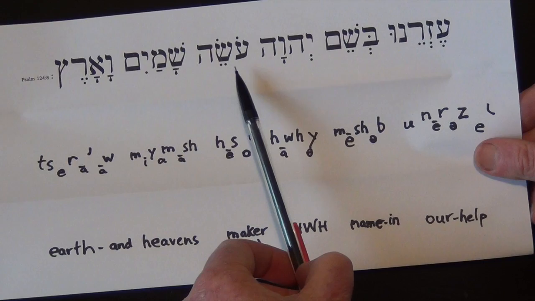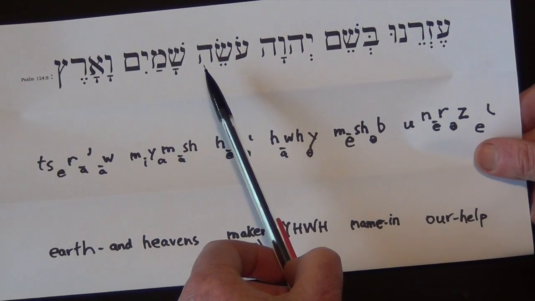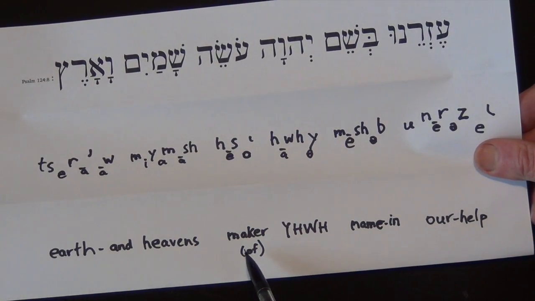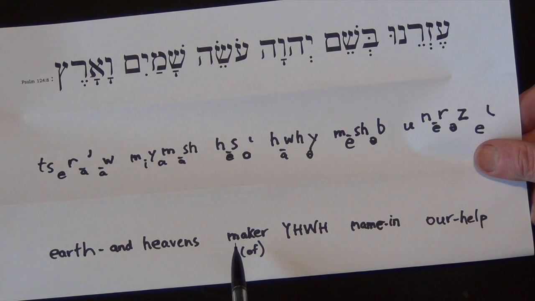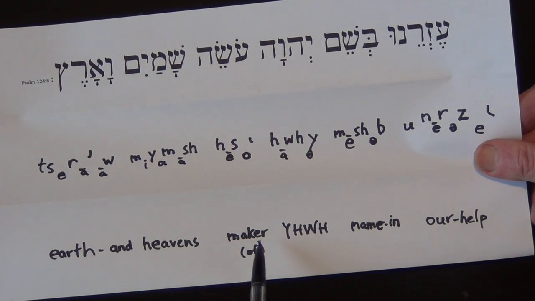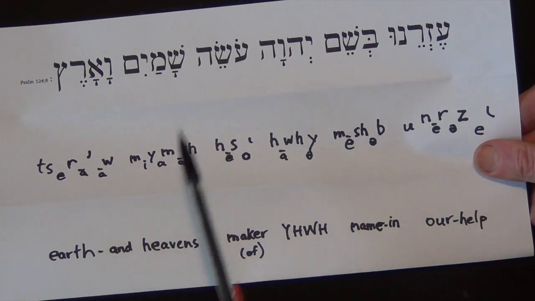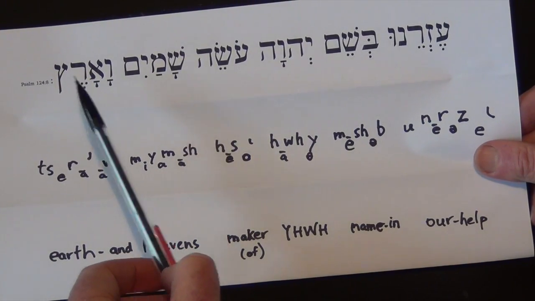Next word is also new, ose, which means maker. Shamayim va'aretz. And so we supply an of, maker of earth, heavens and earth.